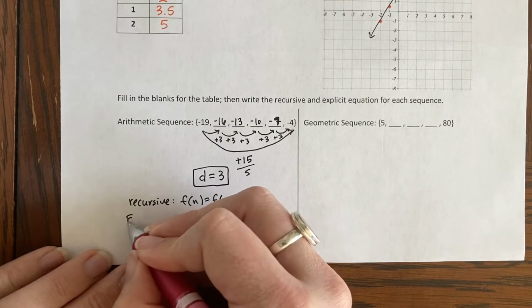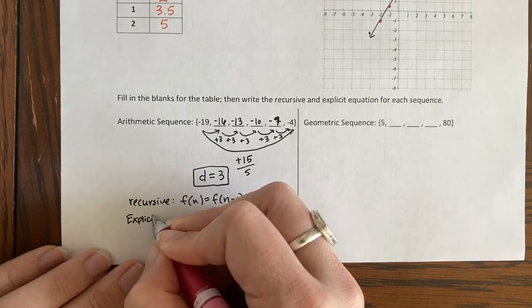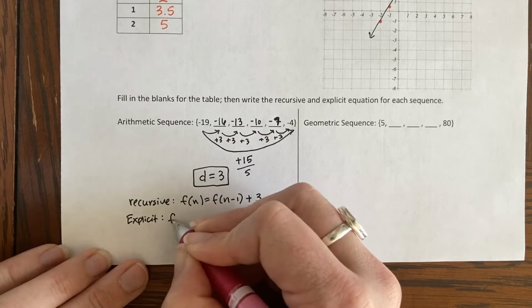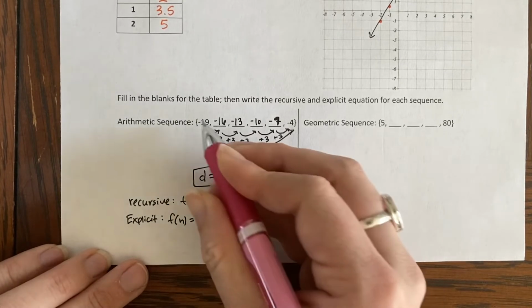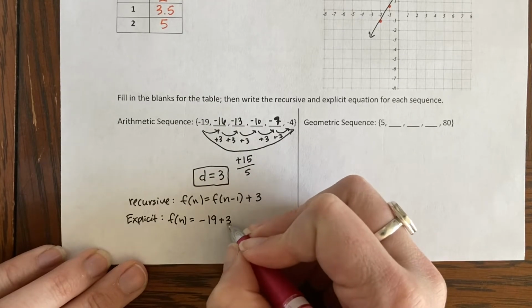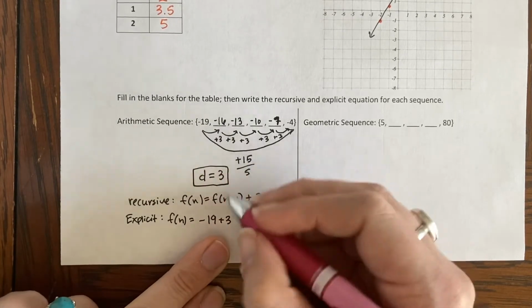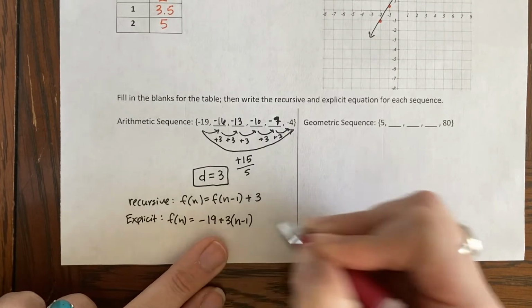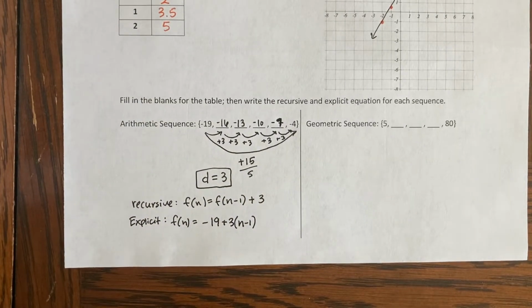And if it asks me for explicit, I would say f of n equals my first number from my list. I'm adding 3, but because I picked the first number from my list, I would put n minus 1.